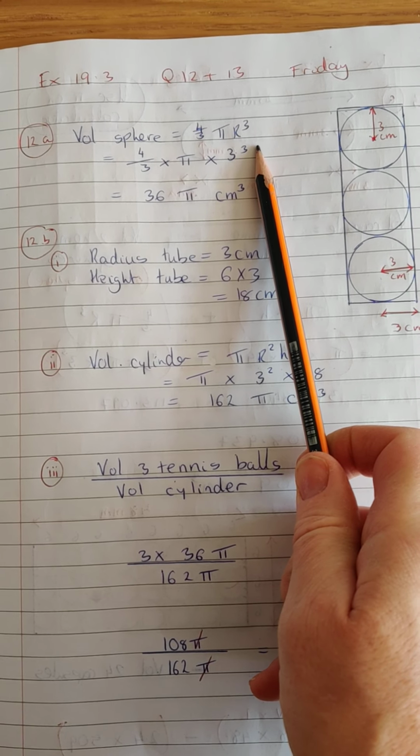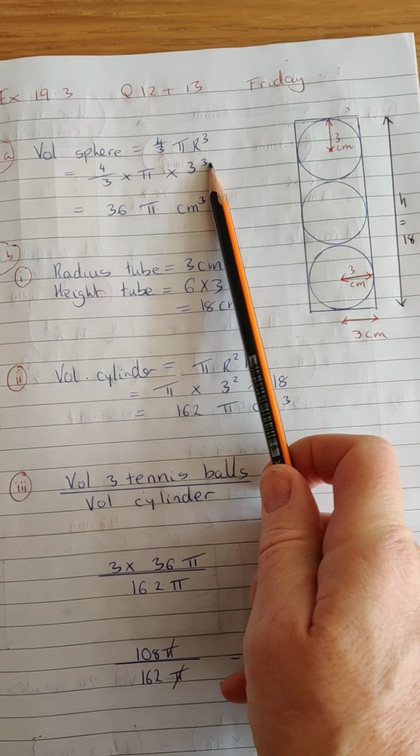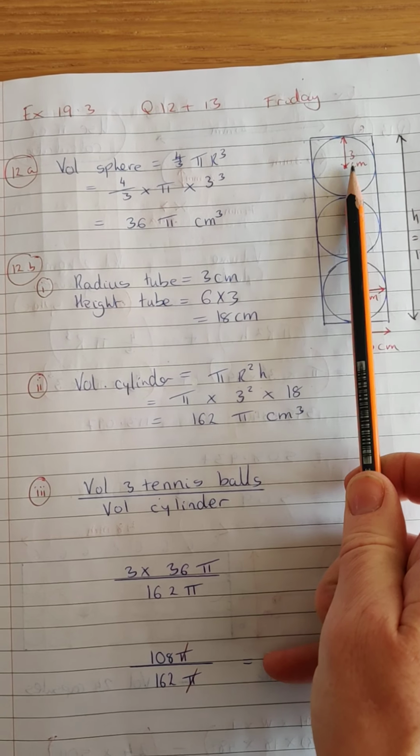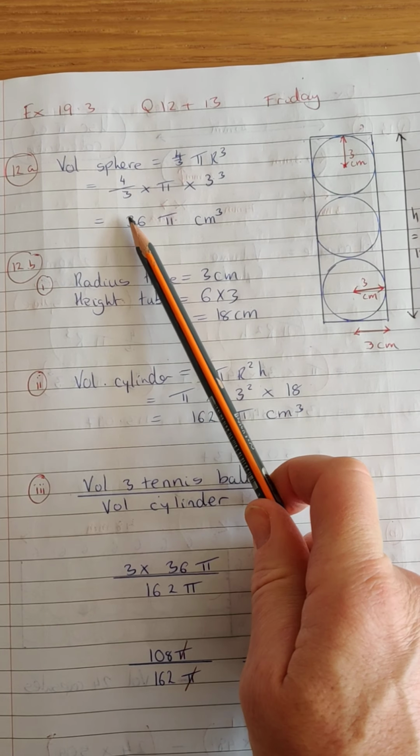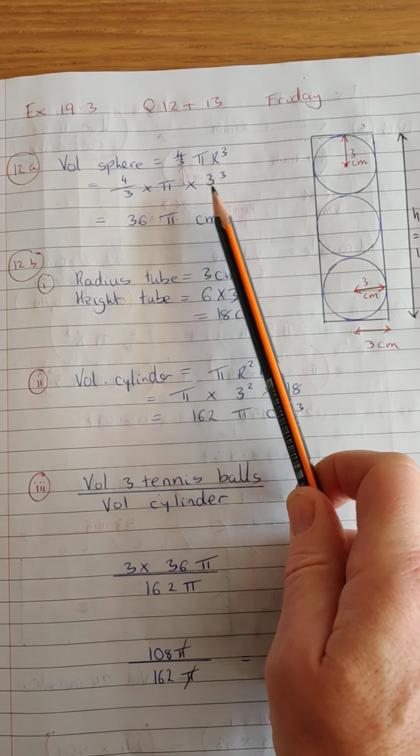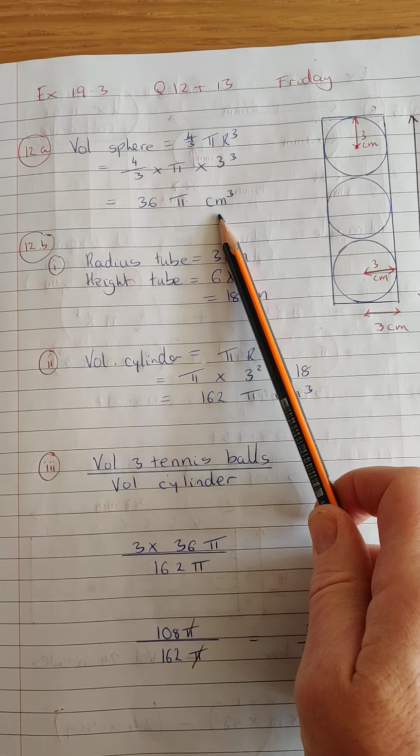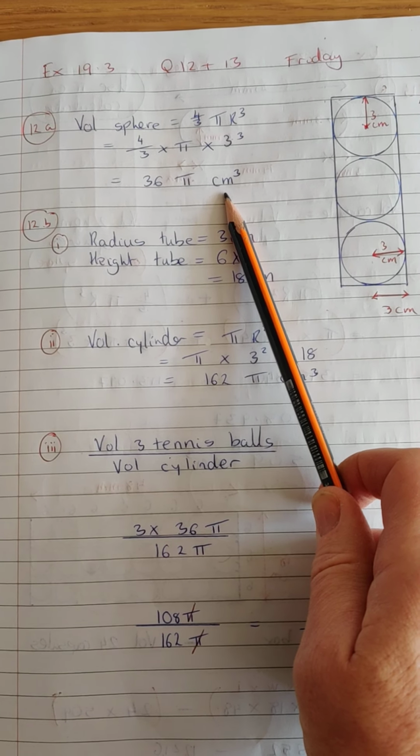Write down your formula from the log tables, and in this case the tennis ball has a radius of 3, so 4/3 pi r cubed, that turns out to be 36 pi centimeters cubed because we are doing volume.